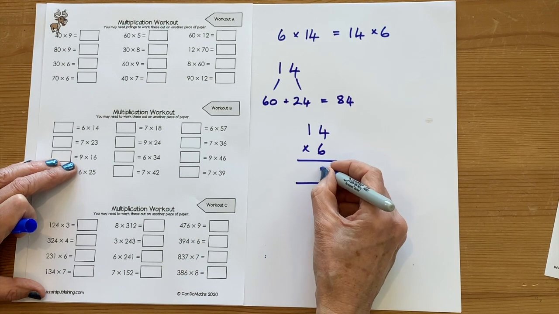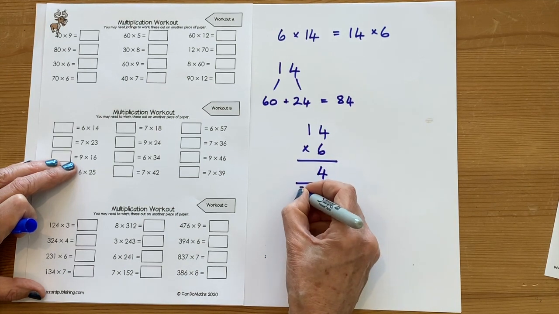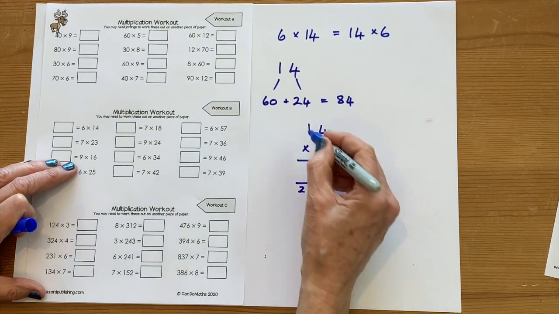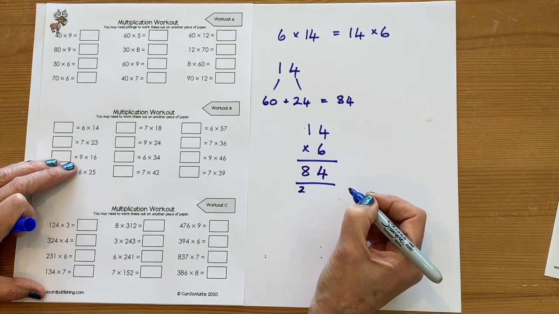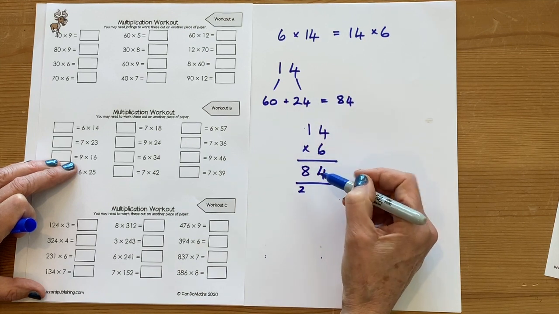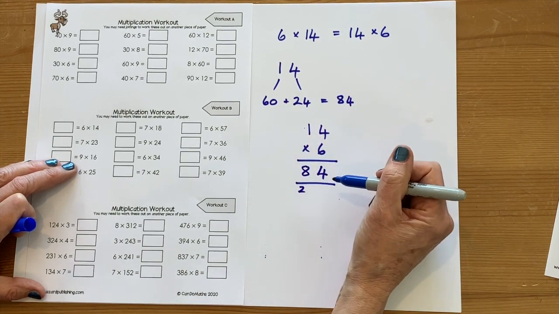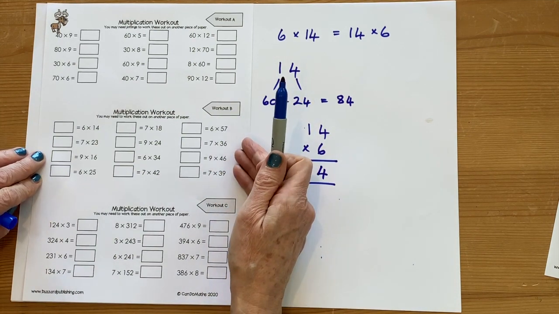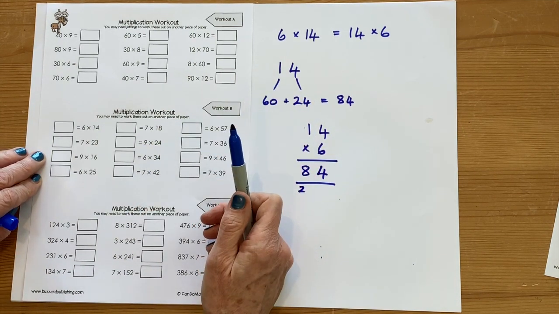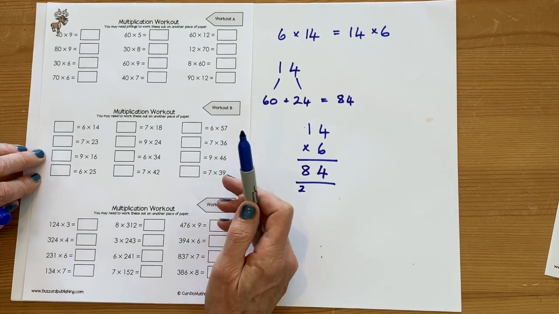4 6s are 24. So I've got 4 1s and 2 10s in my 24. 1 6 is 6. Add the 2 that I've got down here. 84. So either of those methods is fine. Maybe you could do it both ways, up to you, okay? So go and have a go at solving workout B as quickly as you can. Come back and we'll look at some answers, and then we'll have a look at workout F.